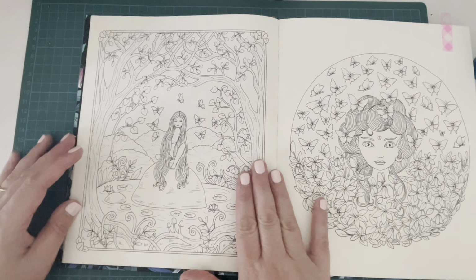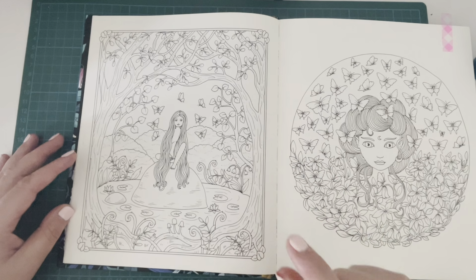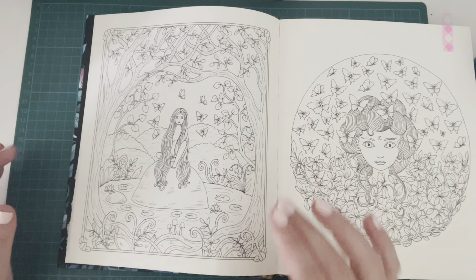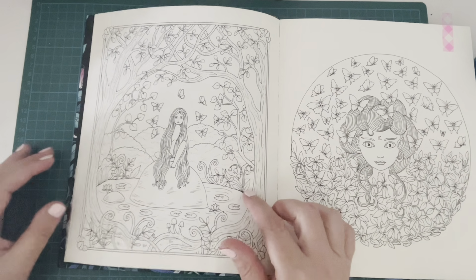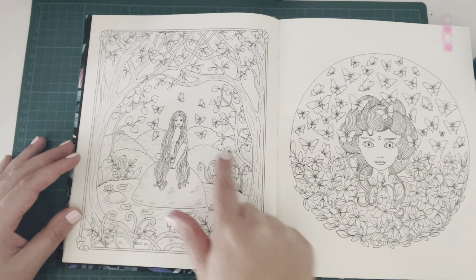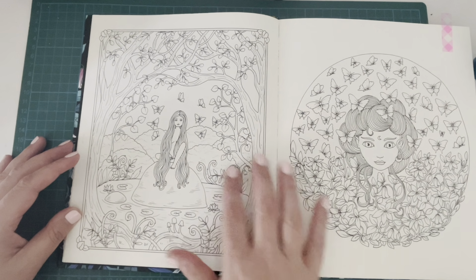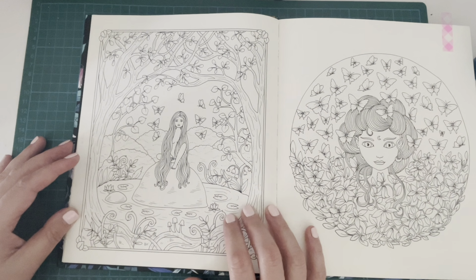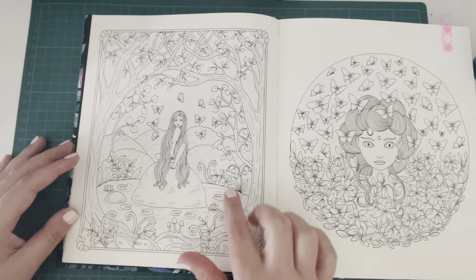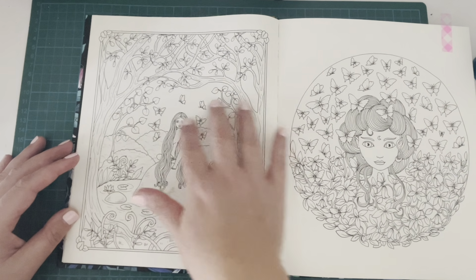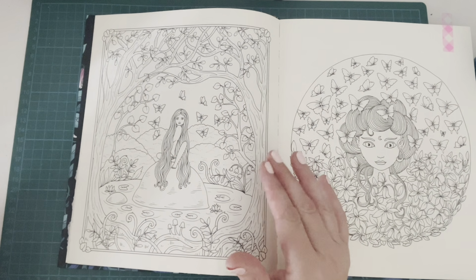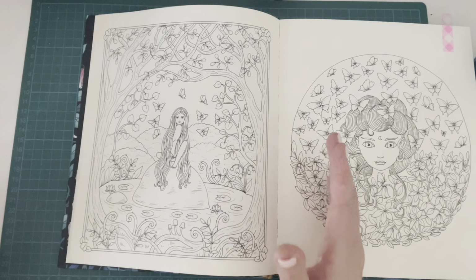So I look at my page and I think about one or two colors that I know I definitely want to use. So in the case of this page, I know that I want to have some sort of green for the foliage and the grass and that sort of thing. And I want some sort of blue, probably for the water and for the sky. So I'm looking for a color palette that has blue and green in it.